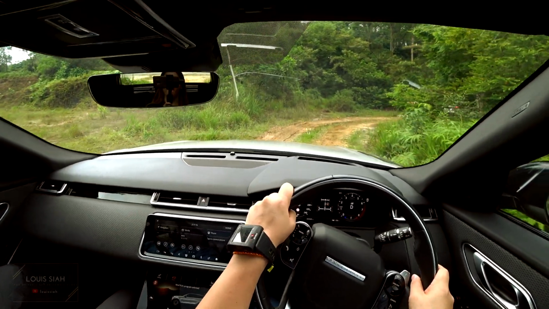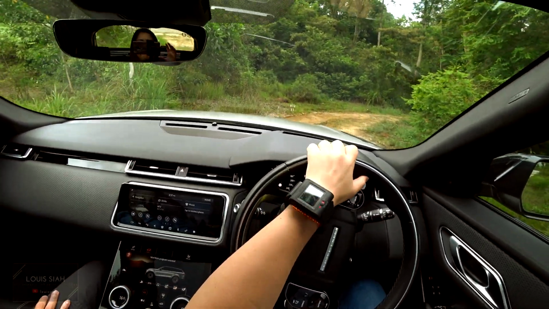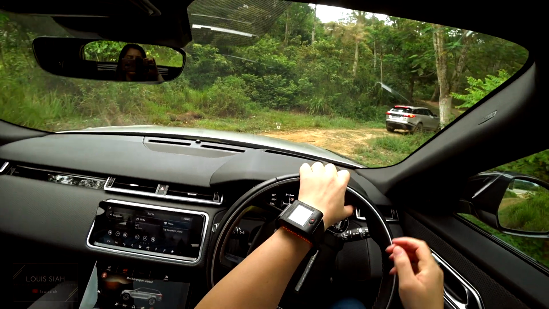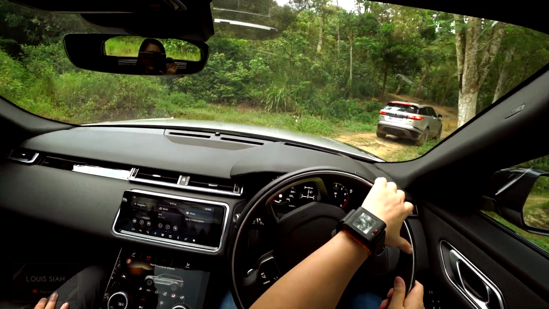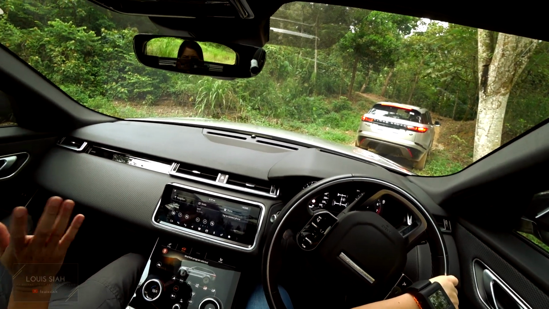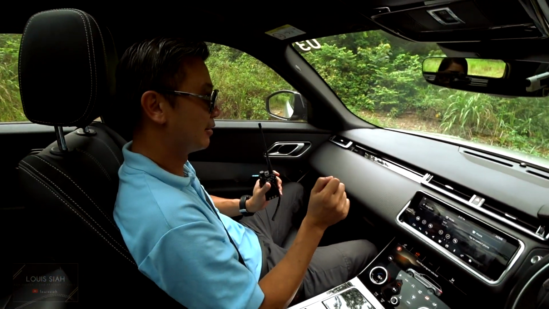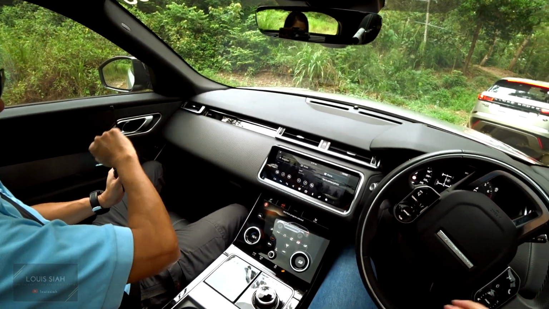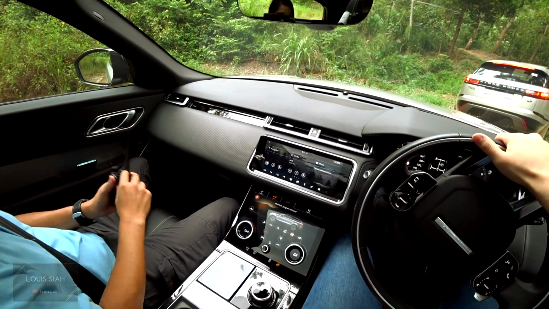It's a bit slippery today. But the car is intelligent enough to do everything for me, right? Just that I don't step too hard on the accelerator. But also make sure both your hands are on the steering at all times, because when they hit the mud, it might slide. You might slide, yeah.